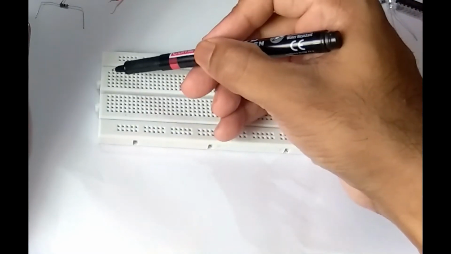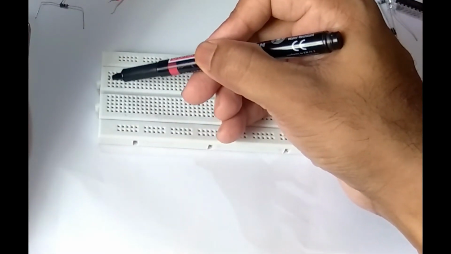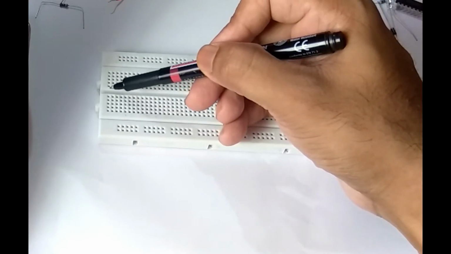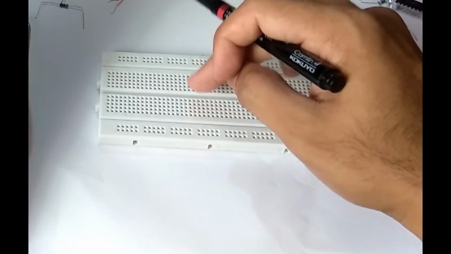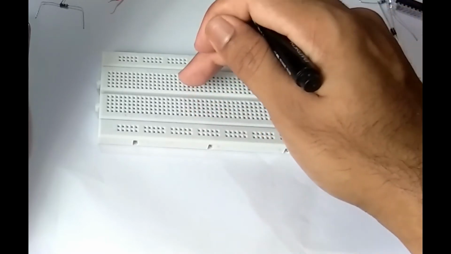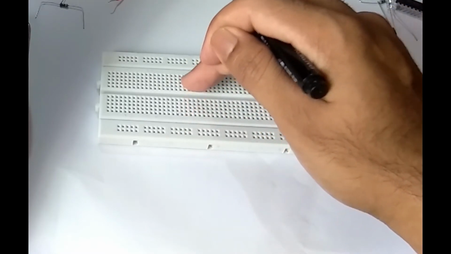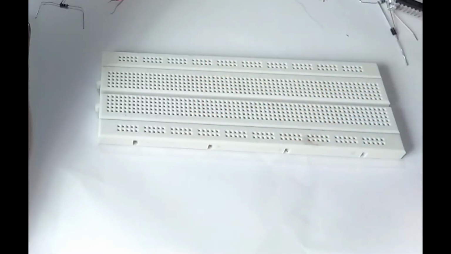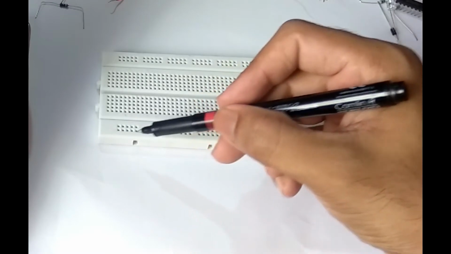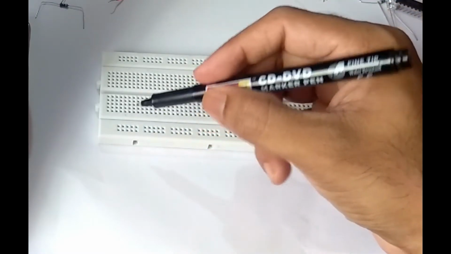In the middle portion, they are vertically short circuited. But there is a separation between the upper middle part and the lower middle part, so they both are separate. Similarly, at the bottom, the holes are horizontally short circuited.